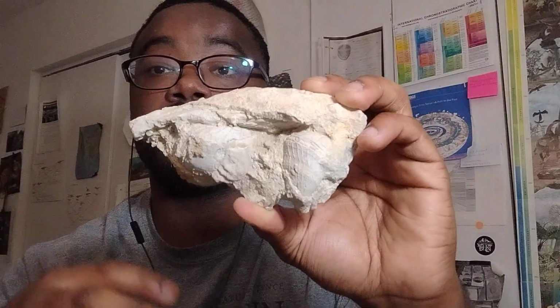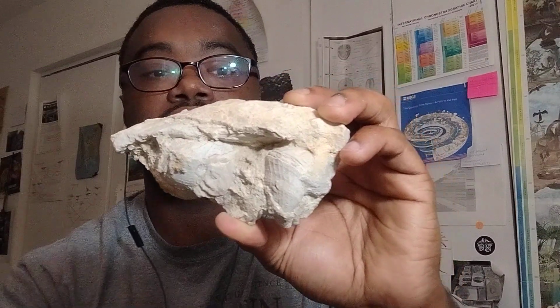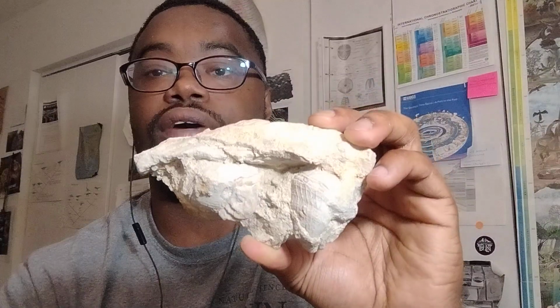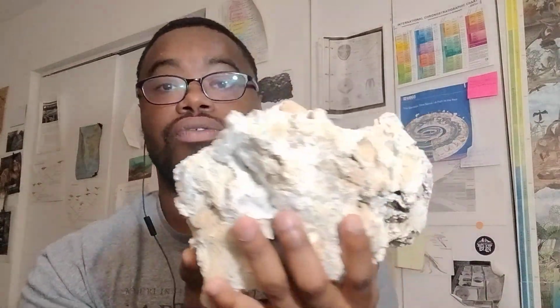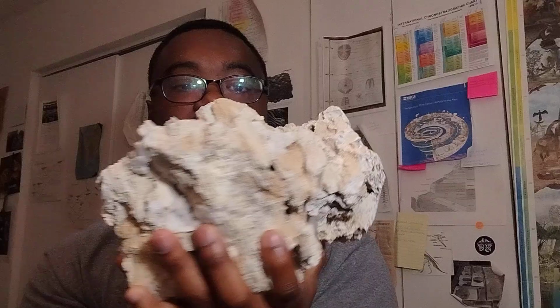And so it would open and close the right valve, and it would have connected the left valve into a group of other rudists. So these were group living organisms. These lived in an entire group together. And just to give you an example of how big some of these things would get, this is just a piece of rudist sections.